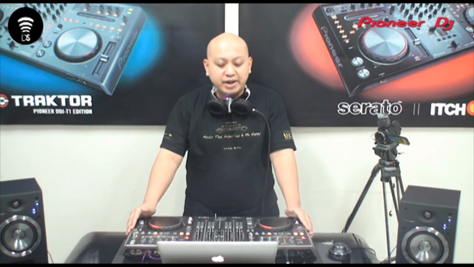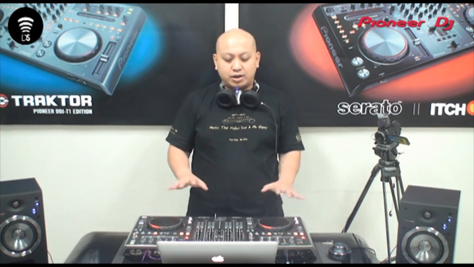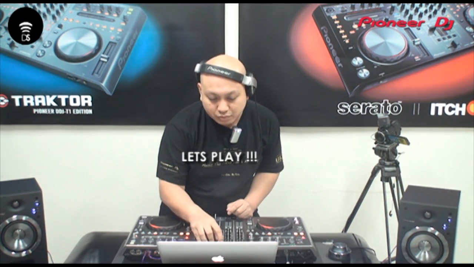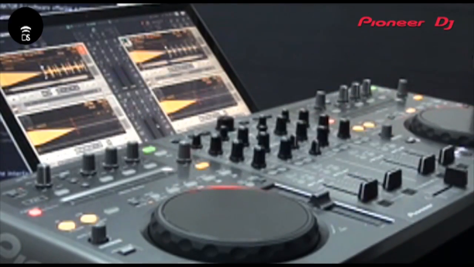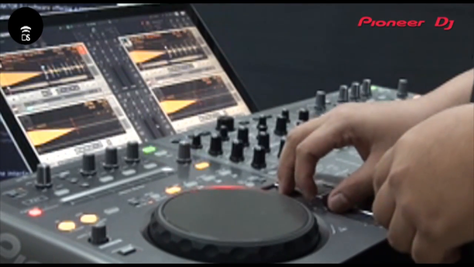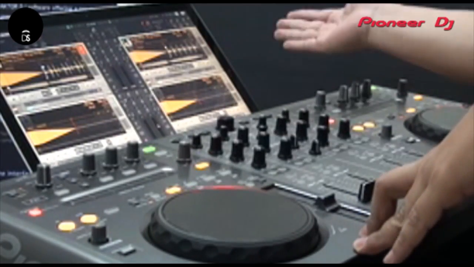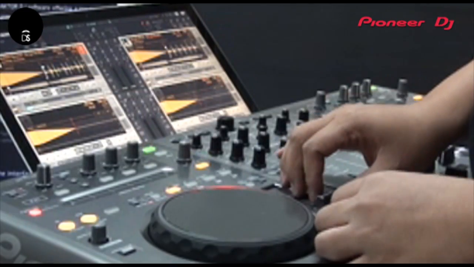Right now I'm going to start playing with the T1. I'm going to play with 2 decks to 4 decks, the FX function, the loop, and all kinds of functions that they have in this T1. I'm going to start to choose the track. Loop to A. As you can see, I always put my BPM somewhere around 1 to 7. It's up to you, whichever BPM you like.